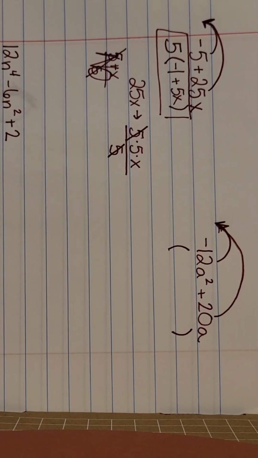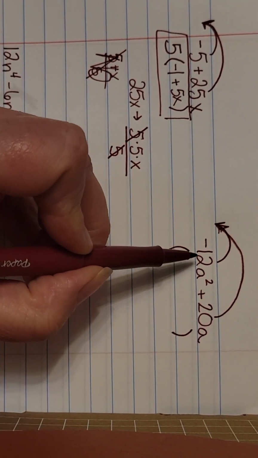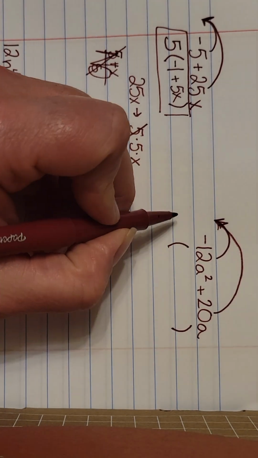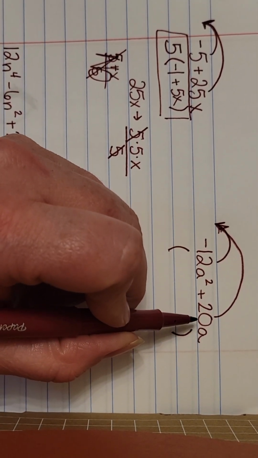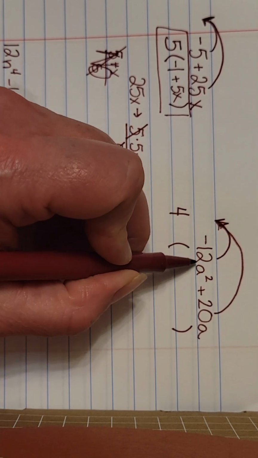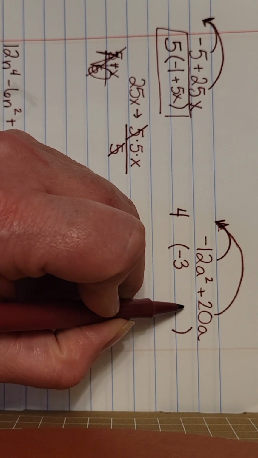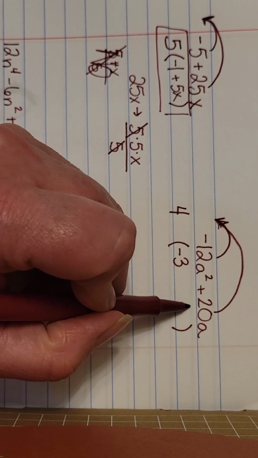So they've got to divide by a bigger number. So let's see, 4, right? So I know that 12 divided by 4 is 3. Okay. And 20 also divides by 4, and that's 5. So that's good. So let's pull that 4 out. And what am I left with? I'd be left with a -3, okay? And then 20 divided by 4 is 5.